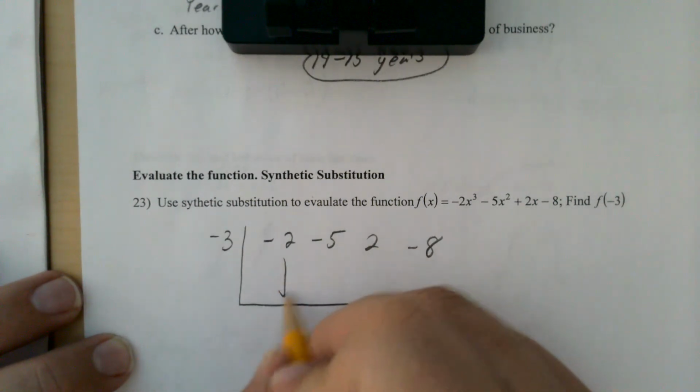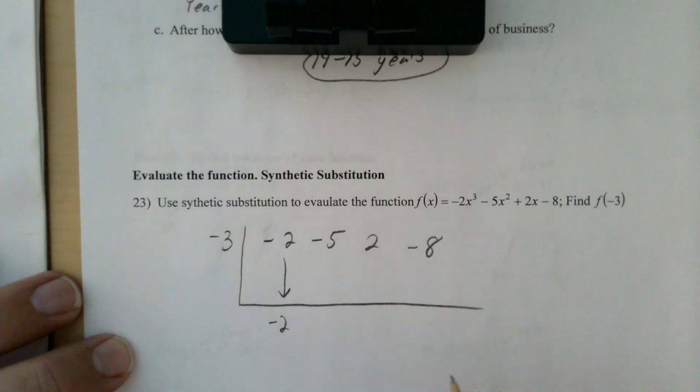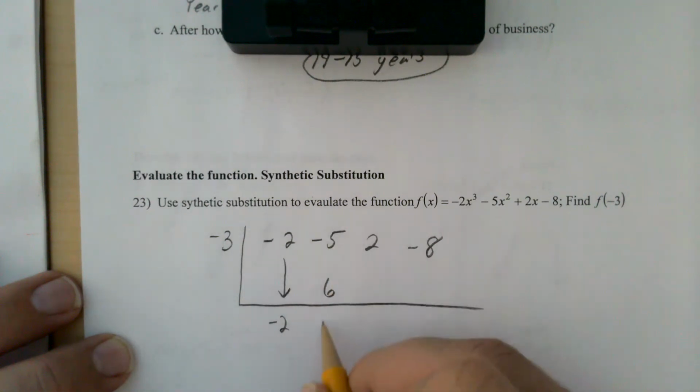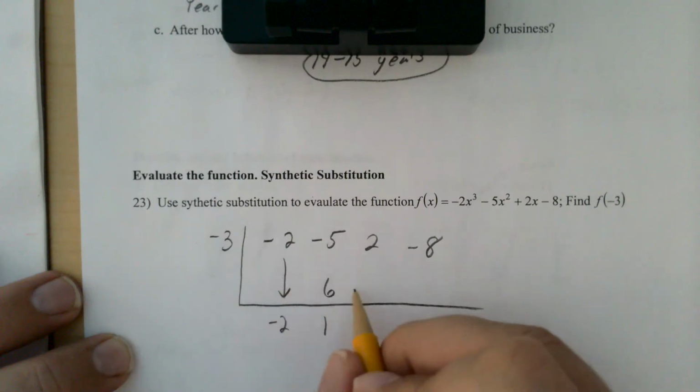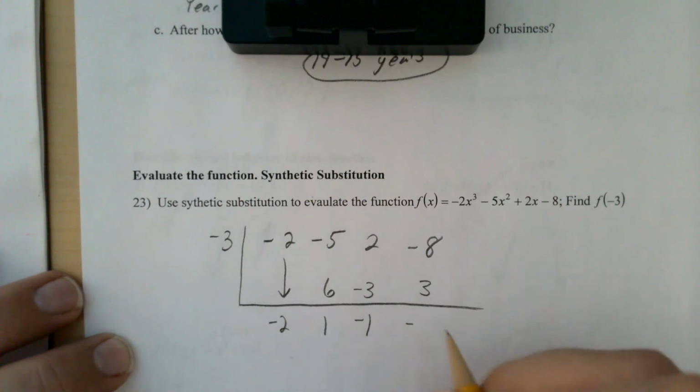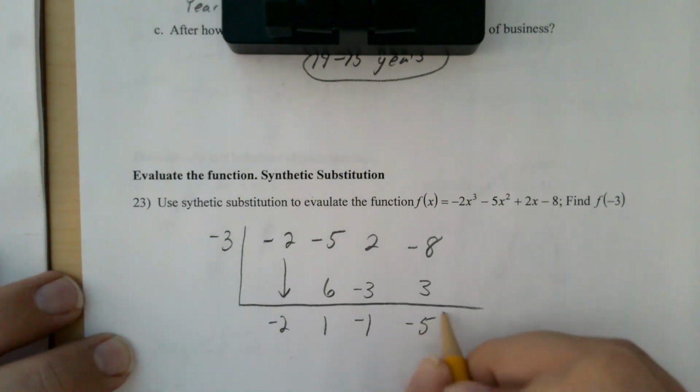We go through this process. I bring down the negative 2. I multiply. I get a positive 6. I add, I get a 1. I multiply, I get a negative 3. When I add, I get a negative 1. When I multiply, I get a 3. And when I add for the last time, I get my answer.